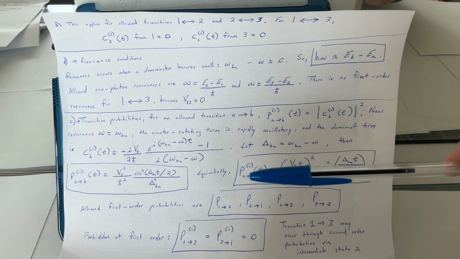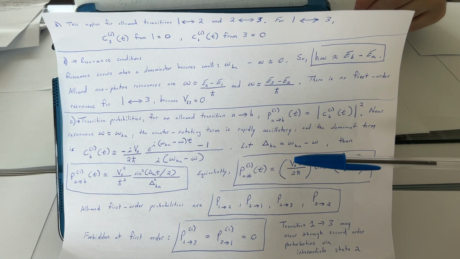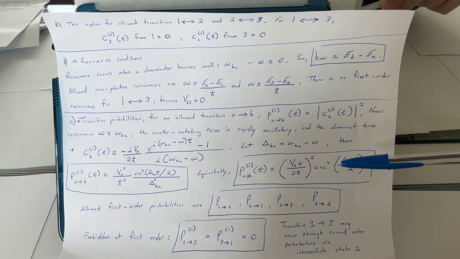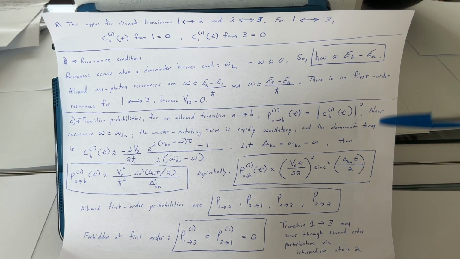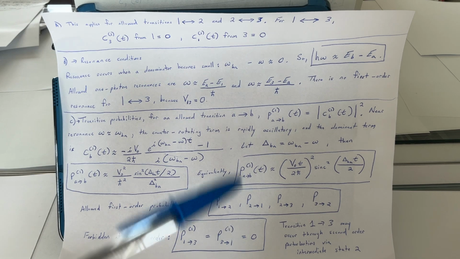And equivalently, this P sub A going to B, first order of T, is approximately the quantity V naught T over 2 H bar squared, sinc squared of delta sub BA T over 2. So our allowed first order probabilities are here for P, 1 to 2, 2 to 1, 2 to 3, 3 to 2. And our forbidden at first order, P sub 1 to 3 of first order equals 0. P sub 3 to 1 first order equals 0.